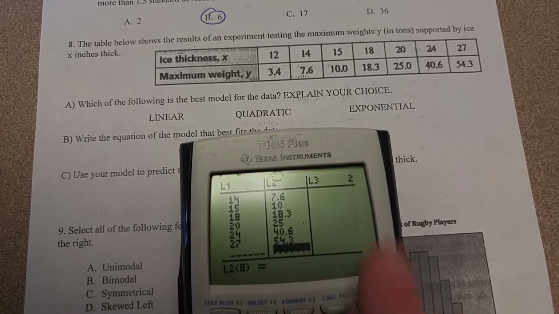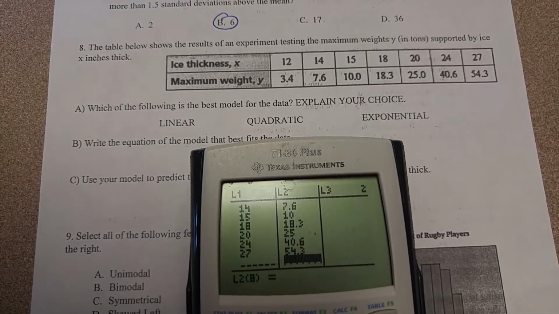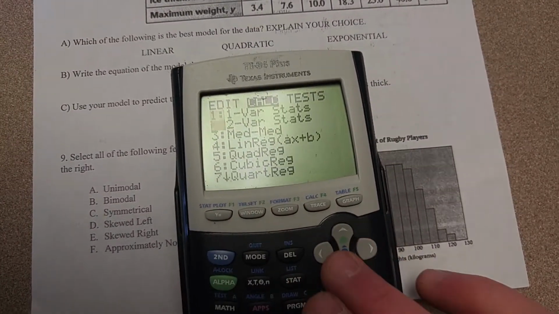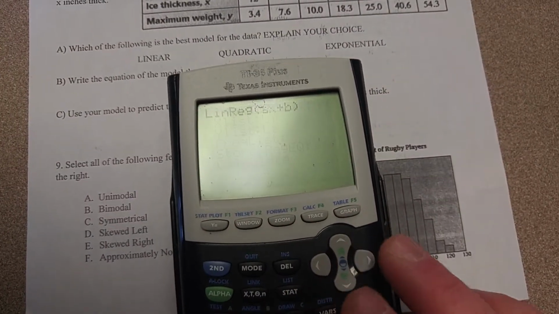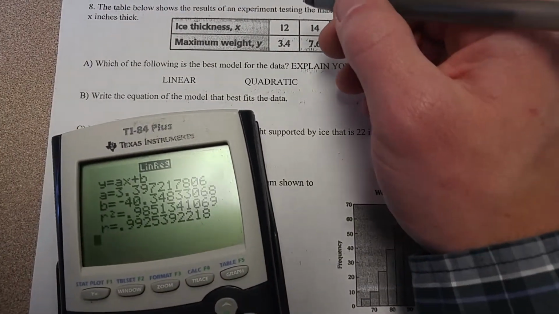Okay, and then I want to see which of these linear, quadratic, or exponential is the best regression. So I'm going to go back into Stat, I'm going to go Calculate. I'm going to start by doing the linear regression. What I see here is that the R squared is 0.985.